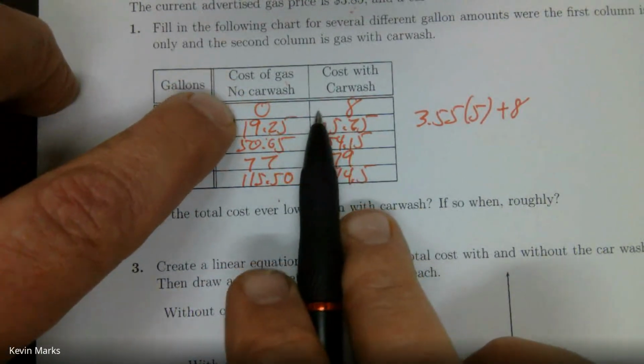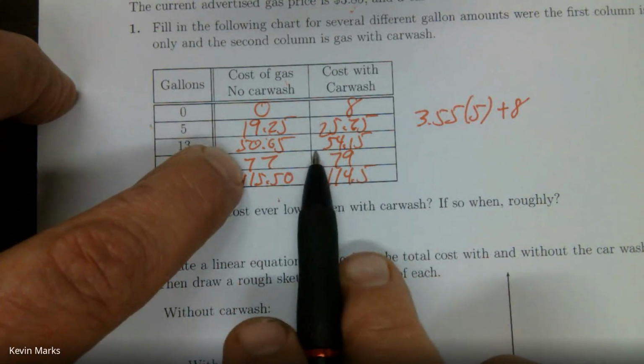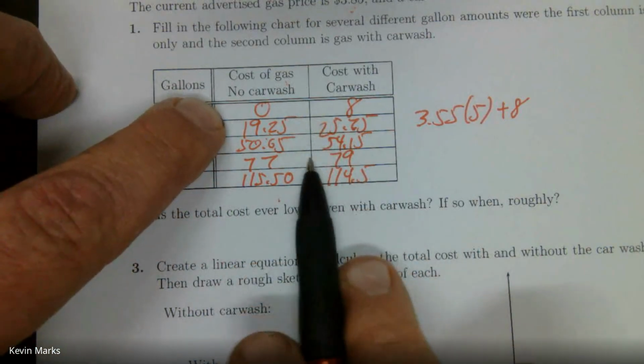But notice what's happening here. The gap here is 8. Now this is like 19, 25, 50 and 54, 70. See, they're getting closer. So basically what's happening is these are getting closer.